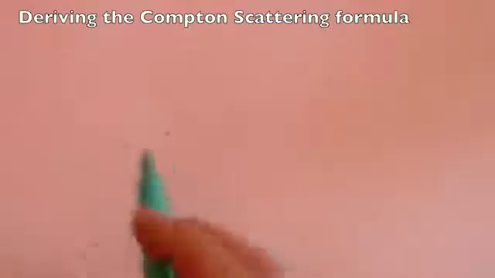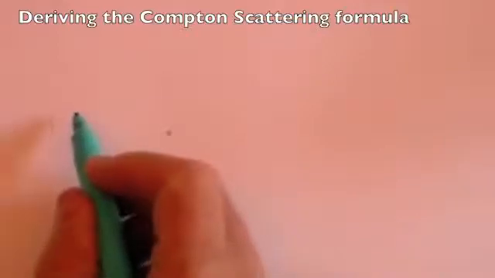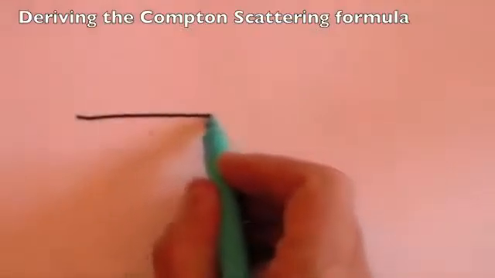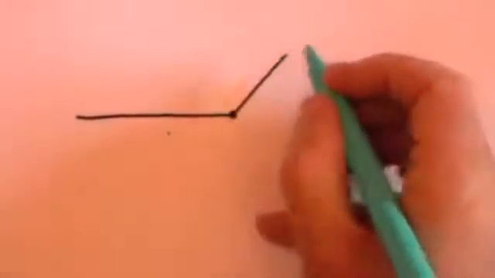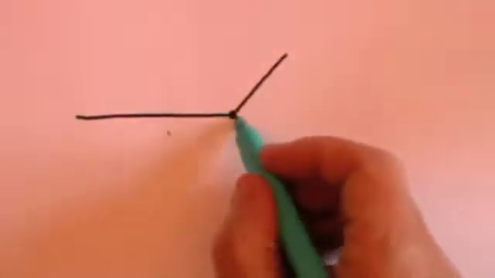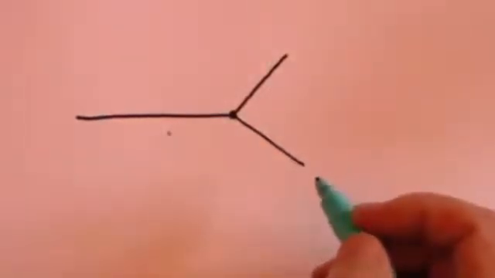I'm now going to do what I said I would do, which is to derive the Compton scattering formula. So if you have no interest in that, you may want to stop. But otherwise, what we said with Compton scattering is that typically an X-ray hits an electron, it gives the electron energy, but it also produces a lower energy photon.